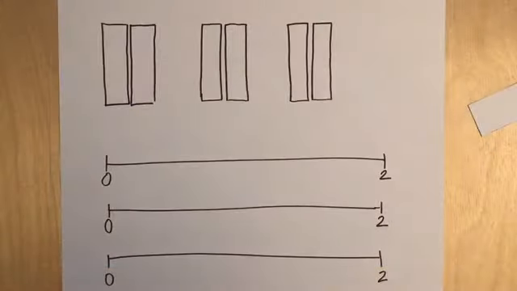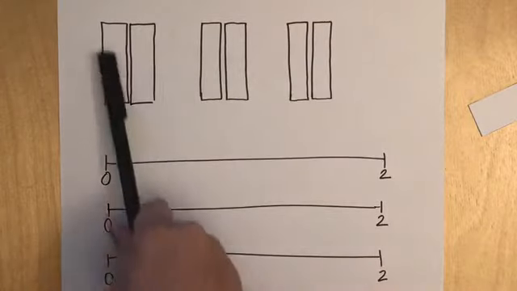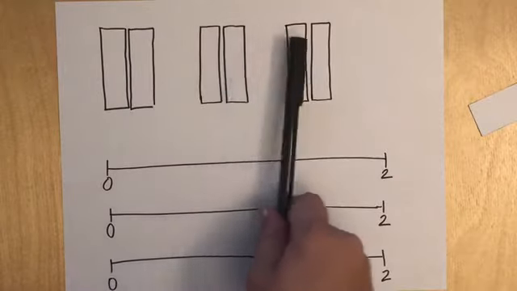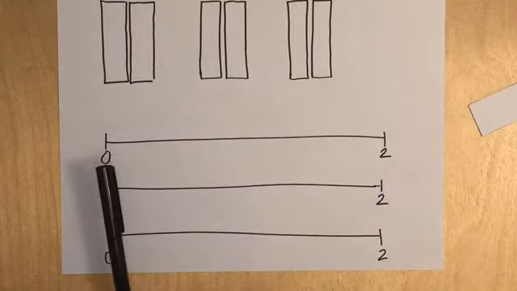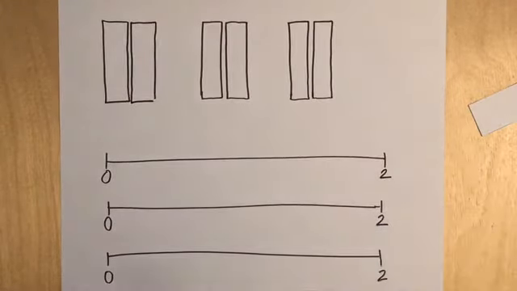This time on your notes, I'd like you guys to draw 3 groups of 2 wholes. So this is going to be 1 whole, and this will be a whole. This will be a whole, a whole, a whole, and a whole. So your number lines are going to go from 0 to 2. Go ahead and draw this, press pause and press play when you're done.